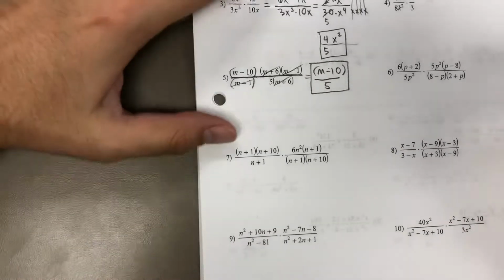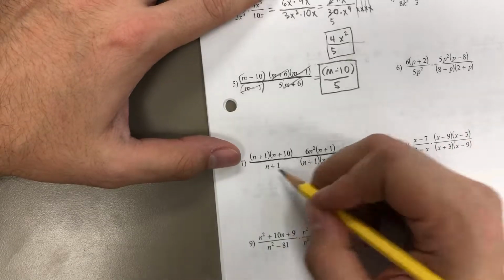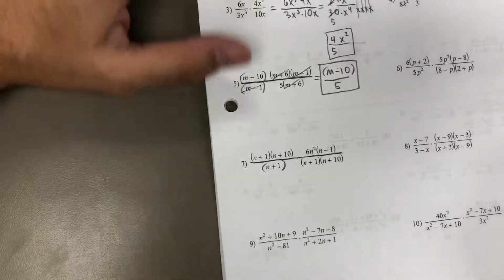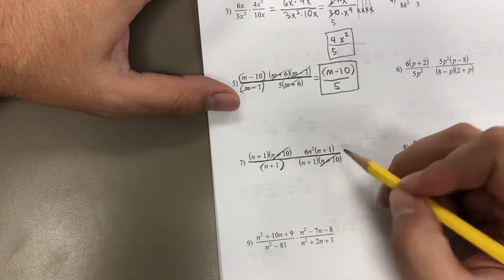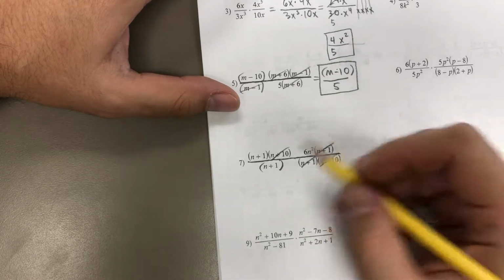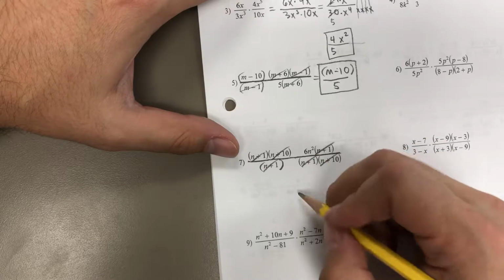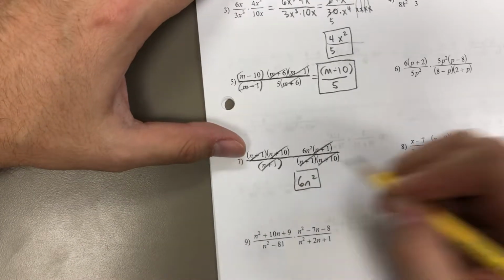All right, so number 7, once again, since it's multiplying, it all just becomes one big old fraction. And then wherever there's addition or subtraction as a factor, just remember to put parentheses around there to make it easy. So let's see what cancels out. We have an n plus 10 that cancels out, an n plus 1 that cancels out in the top and the bottom, and another n plus 1 that cancels out in the top and the bottom. So all you're left with is just 6n squared all by itself. So that's your simplified expression.